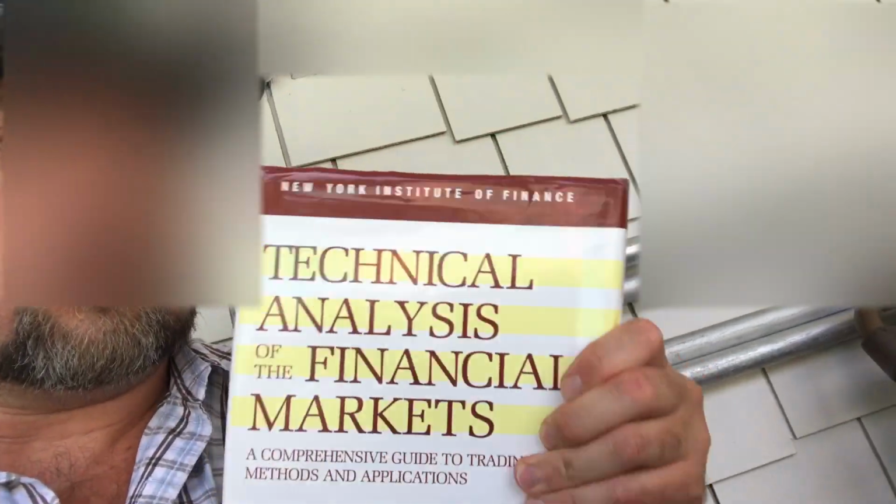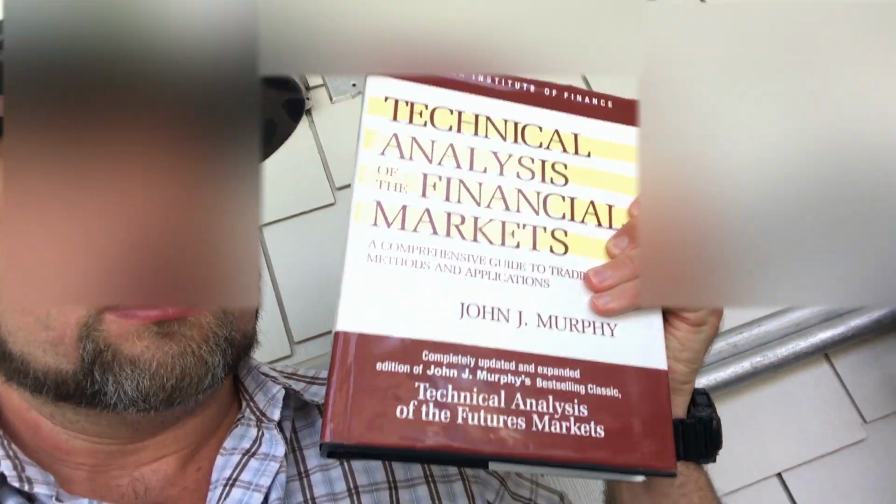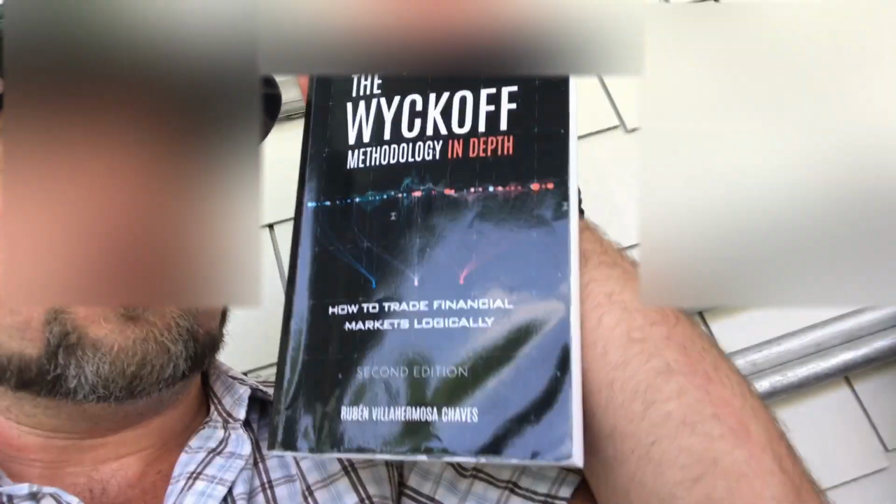Two books that I recommend you read are this book right here, Technical Analysis of Financial Markets. Just start with that one. And then there's another one too, which is more advanced, but definitely you can learn a lot from it: The Wyckoff Methodology in Depth.